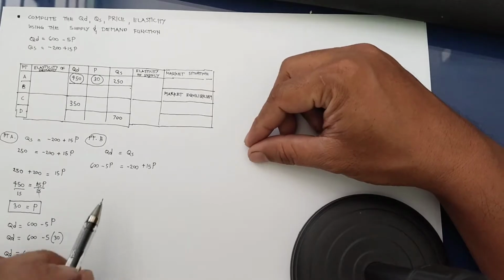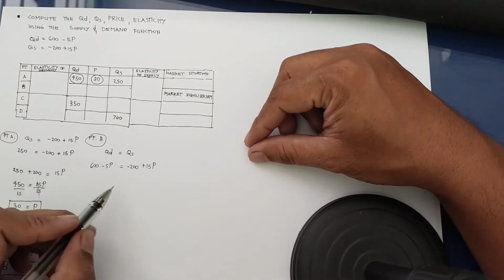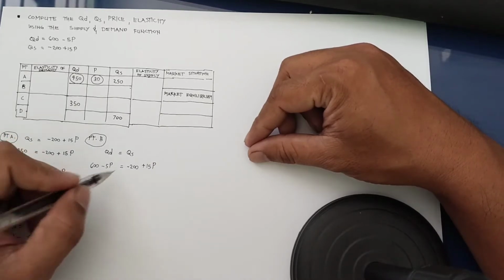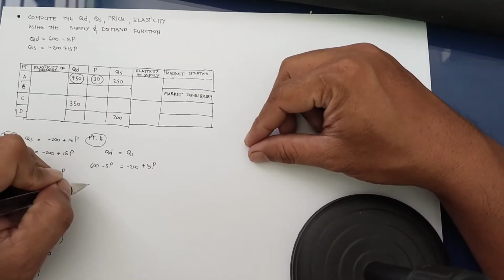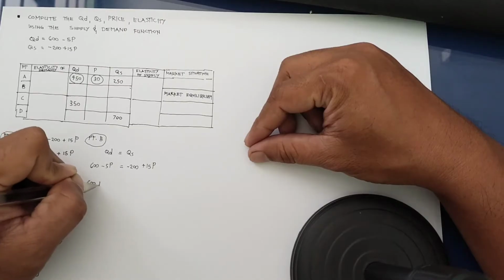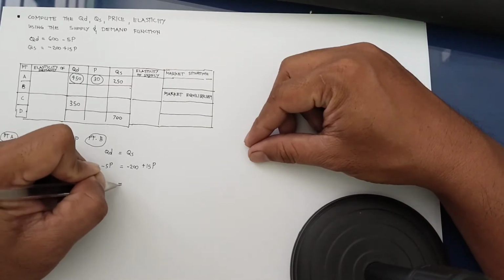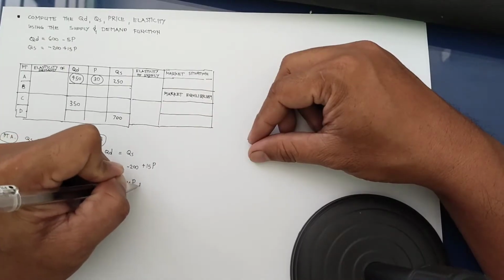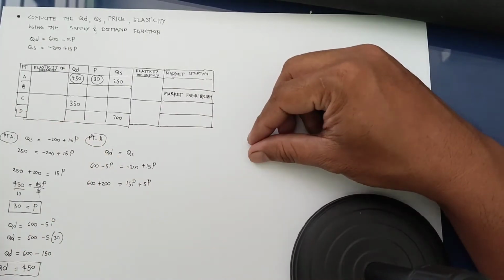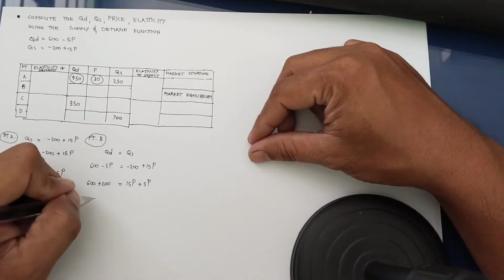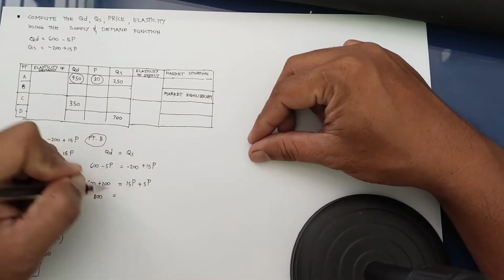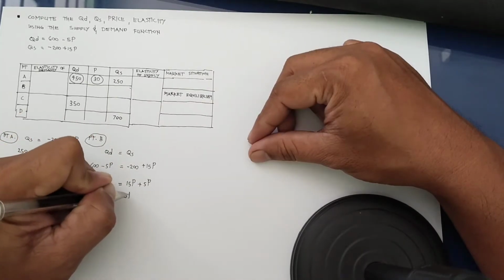So what we are going to do is put all the variable P on one side, and then the 200 to the other side. So that would become 600 plus 200 is equals to 15P plus 5P. Okay, so we have already 800. So 800 is equals to 20P.